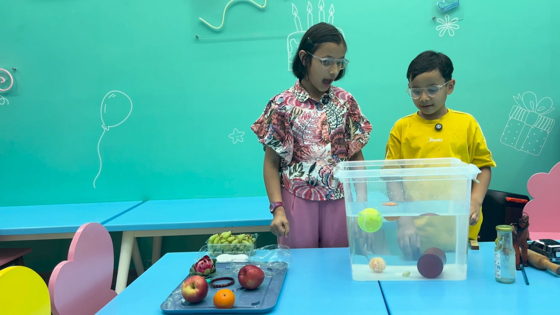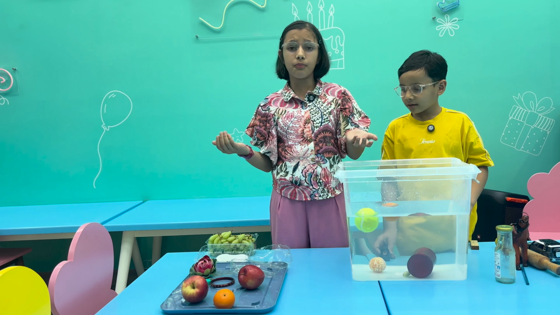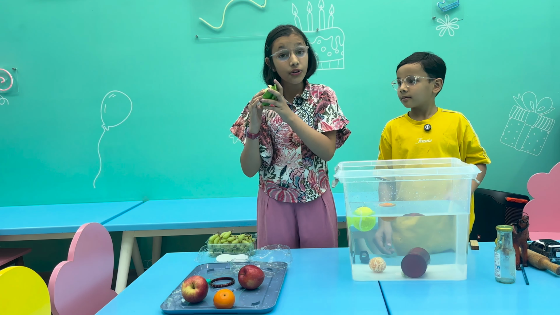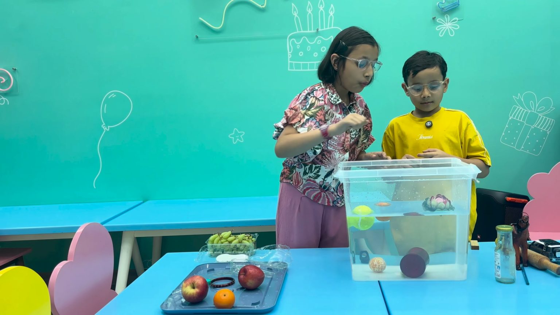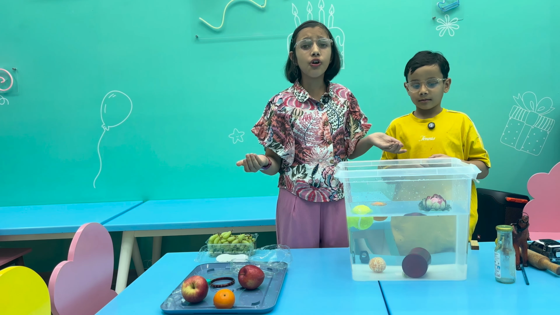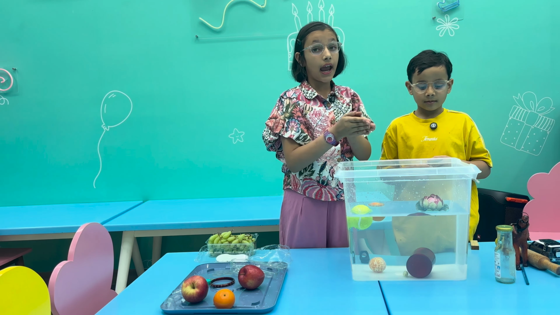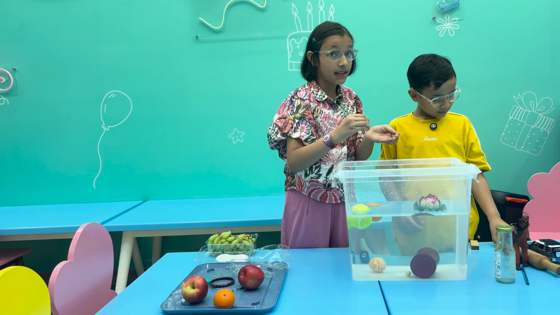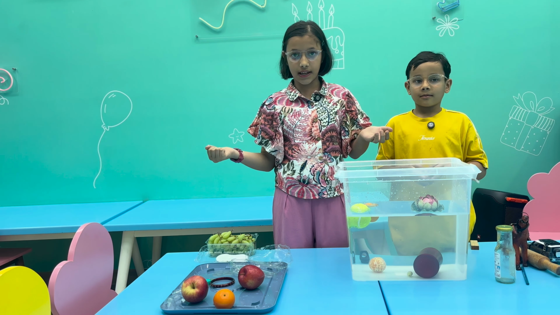Now let's try something else, a little bit more interesting. A lotus. Oh, this lotus is floating. Do you know why? Because the air is trapped inside its petals. That's why it is floating.